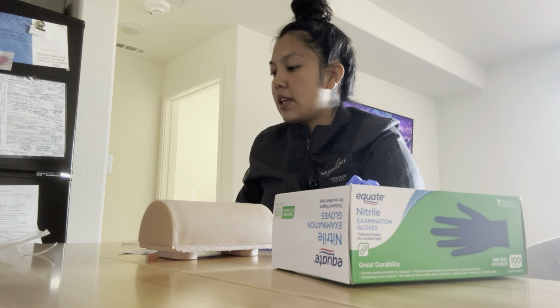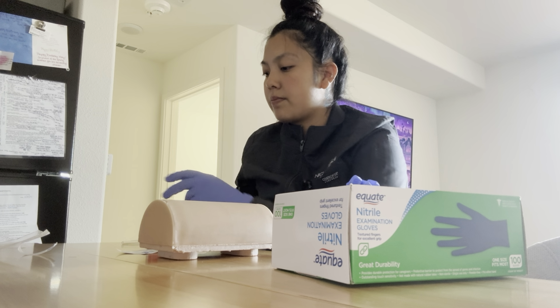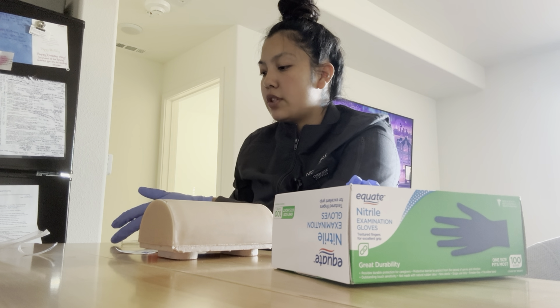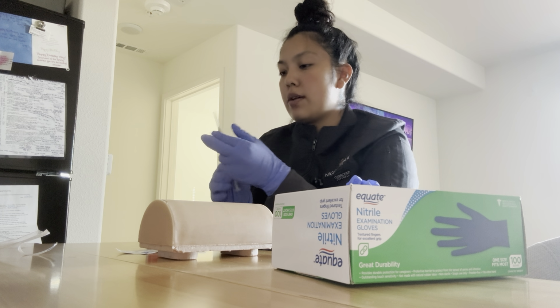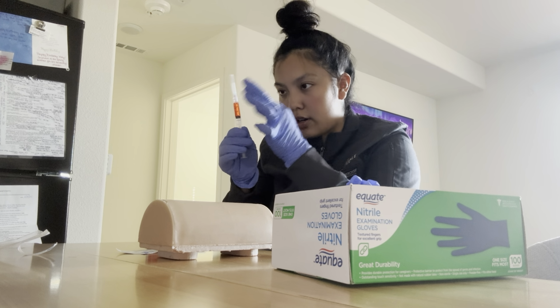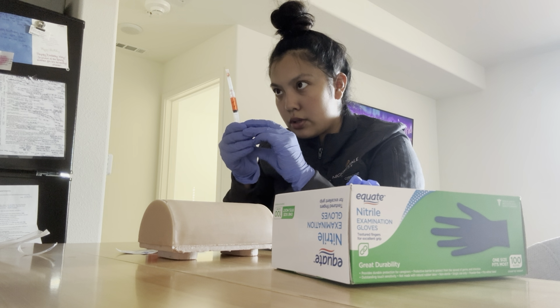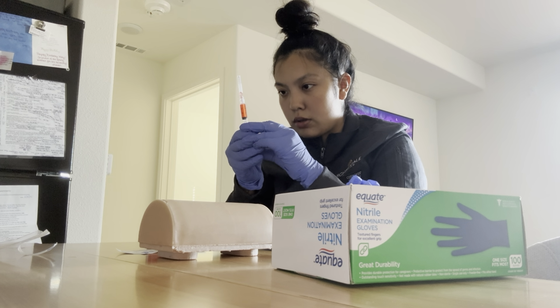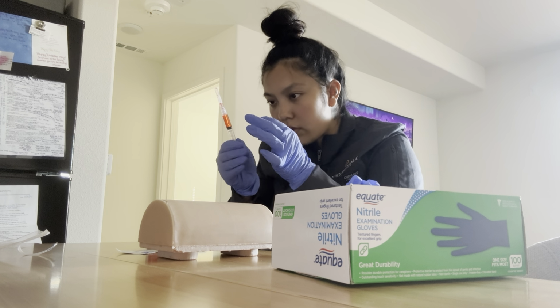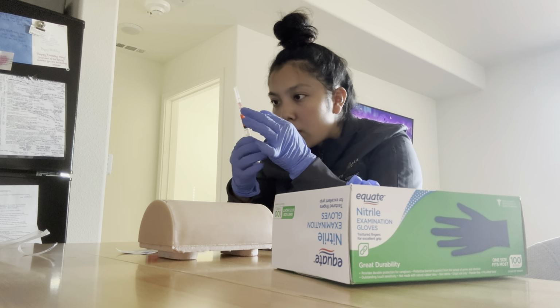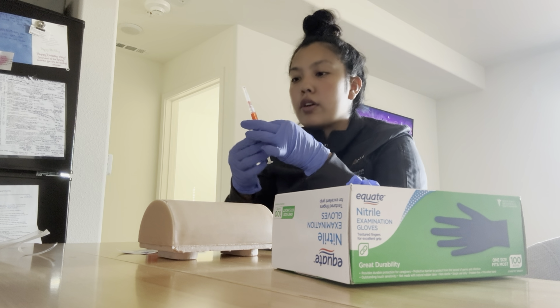I'm going to recap this by the scoop method, and once it's scooped back in, I'm going to close it up. Make sure that there are no air bubbles. Perfect, there are no air bubbles.